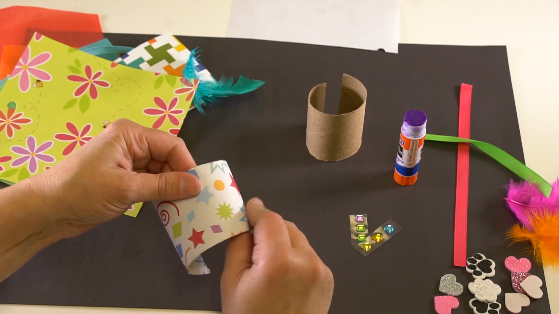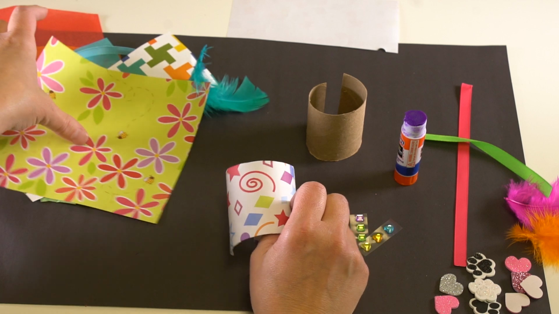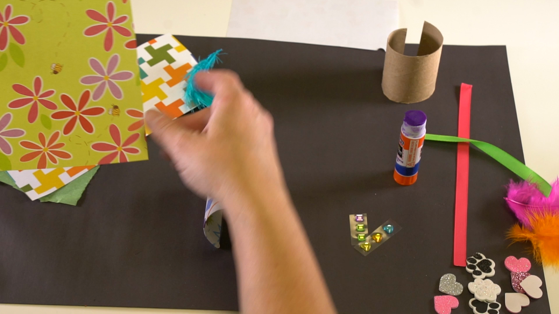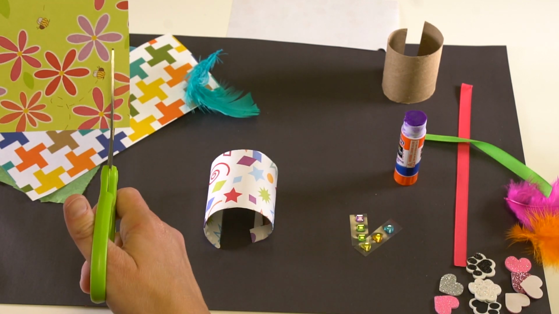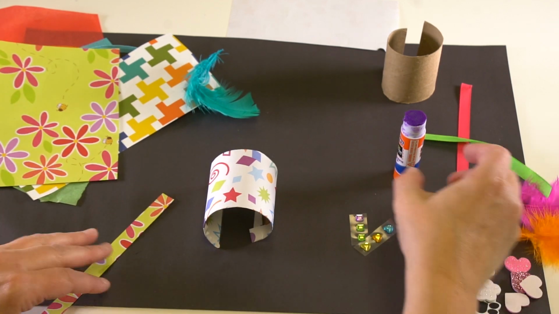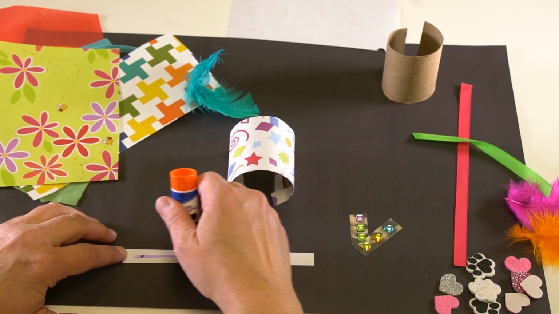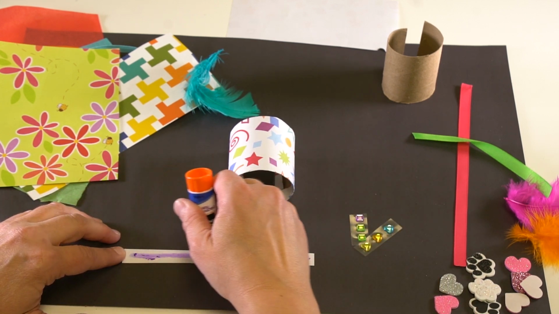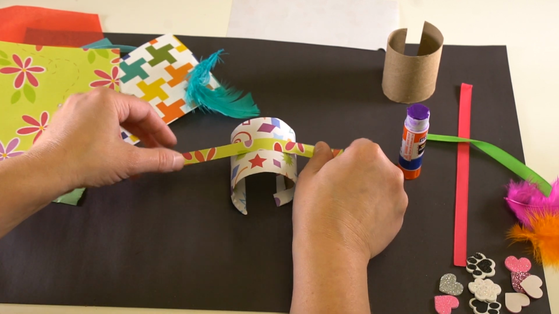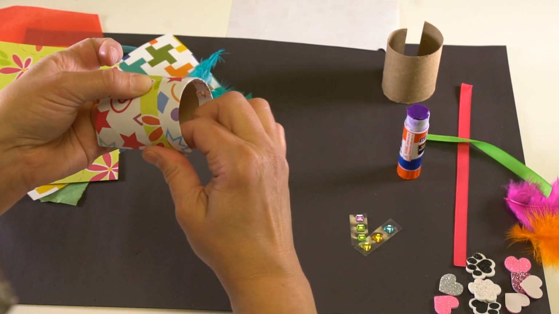So there's one of my 3 papers, and now I get to think about how I want to add the other 2 pieces of paper on. I'm going to have a very, very funky bracelet. I think I'll just use a little bit of this flower paper. And I'm going to wrap it around. And you don't have to have a plan. If you don't want to, you can just work and decide what you're going to do as you go, or you can plan it all out ahead of time. It depends on how you like to do your artwork. I am more of a let's see what happens person.